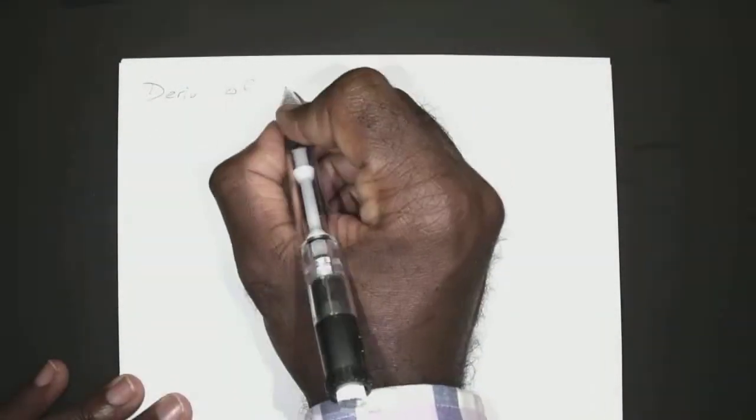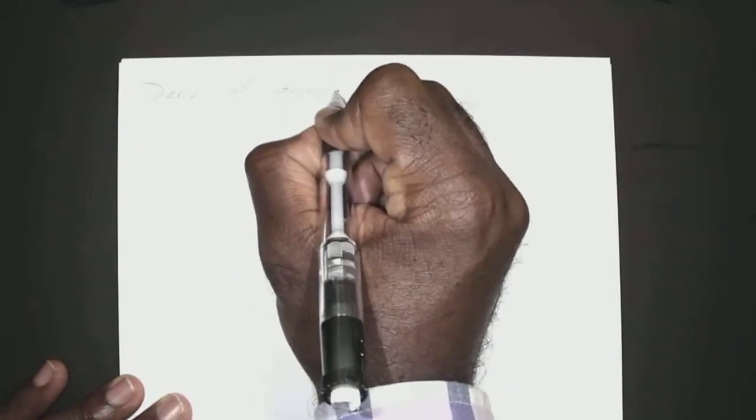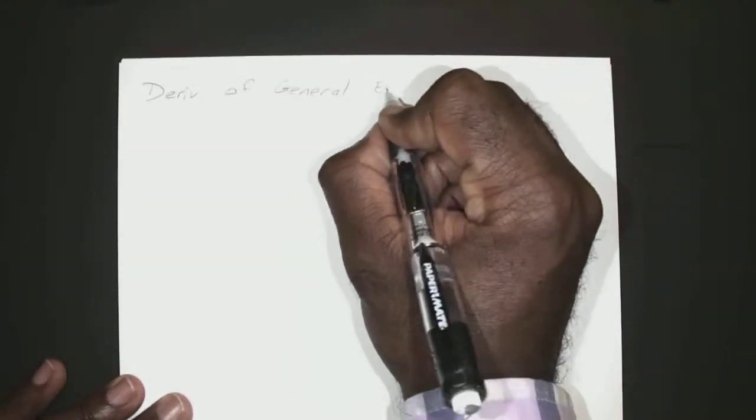Okay, so now we're going to find the derivative of any number other than e to the power of x. So, derivative of general exponential functions.